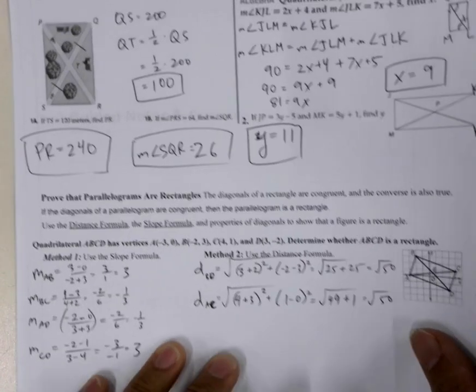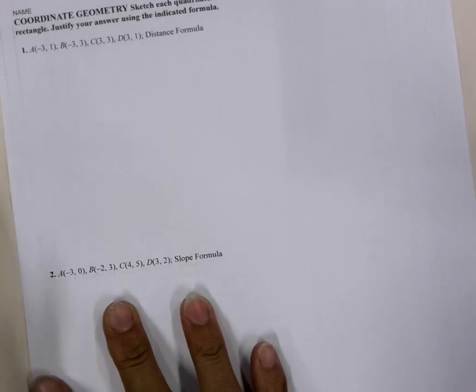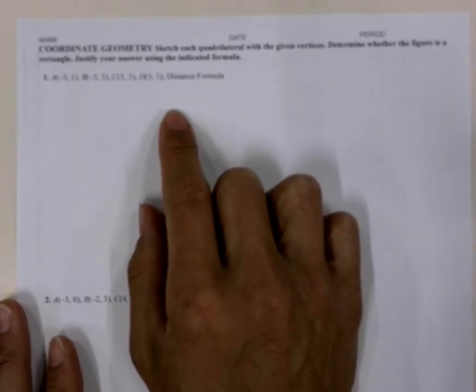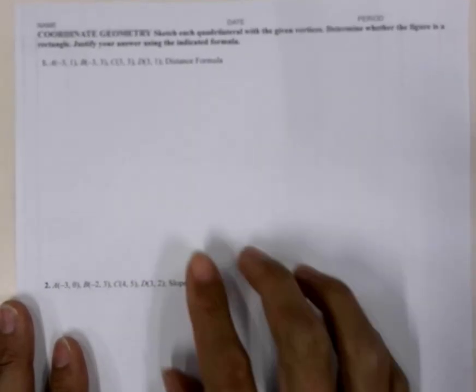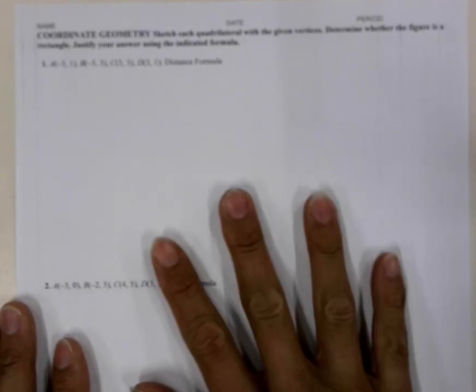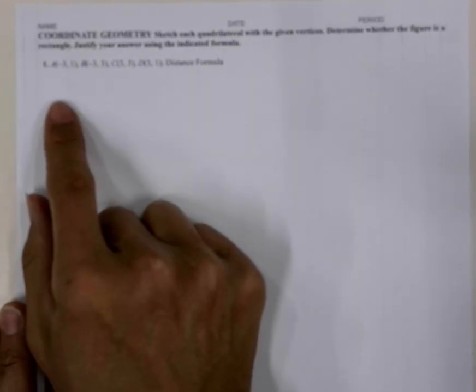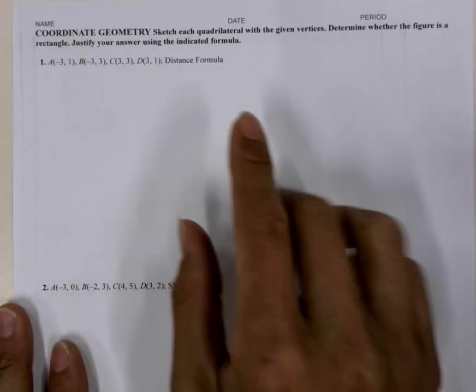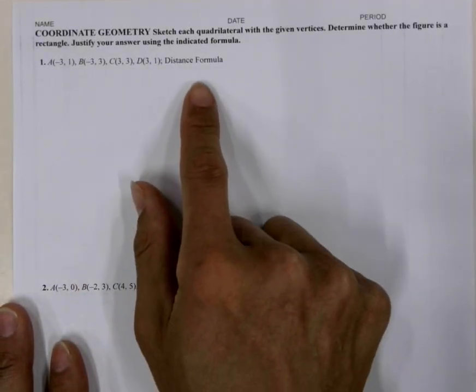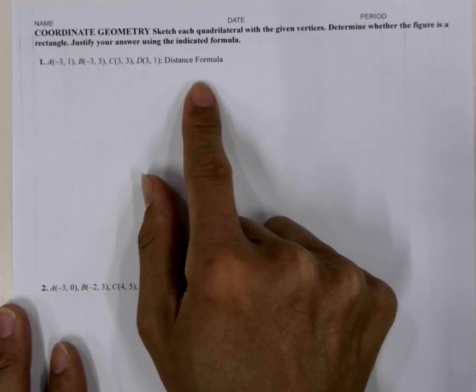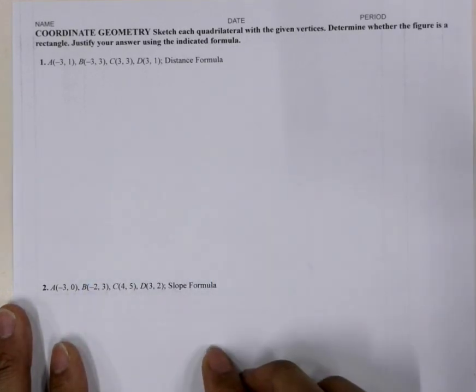Right? So in the next page, you're asked to figure. Oh, I'm sorry. Yeah, it's going fuzzy. But anyhow, the first quadrilateral, you're supposed to graph it and then use the distance formula to prove it's a rectangle by finding the distance of the diagonals, making sure that they are equal to each other.